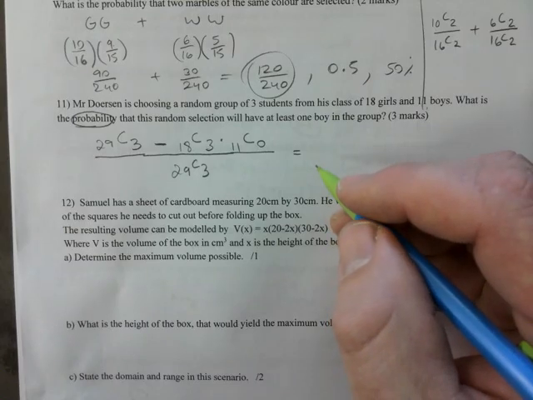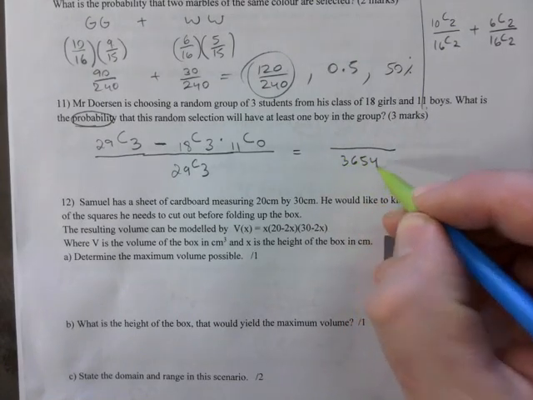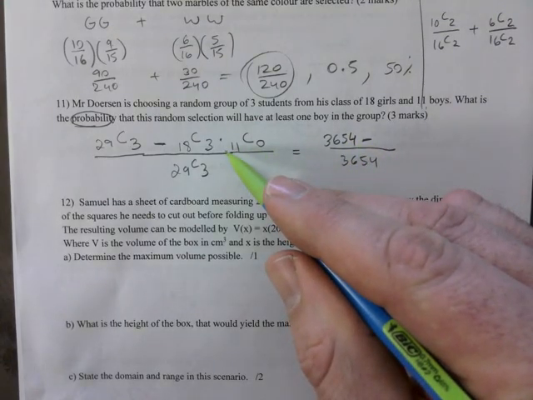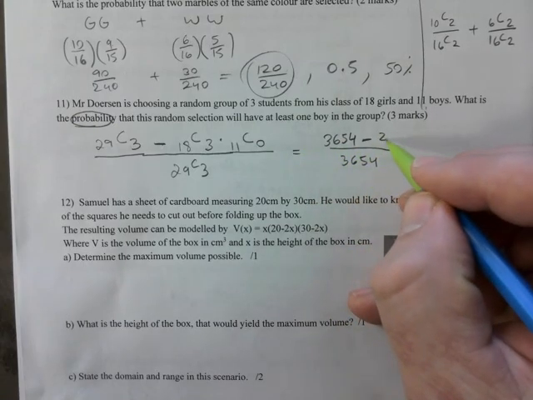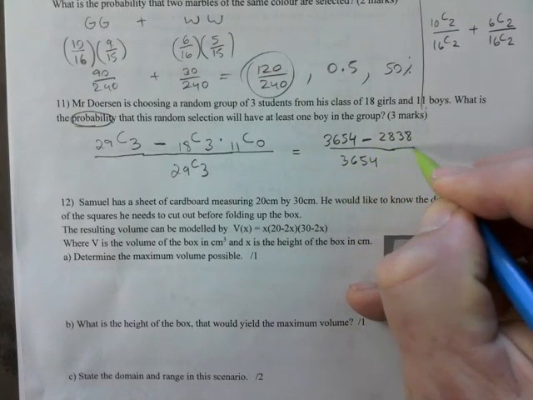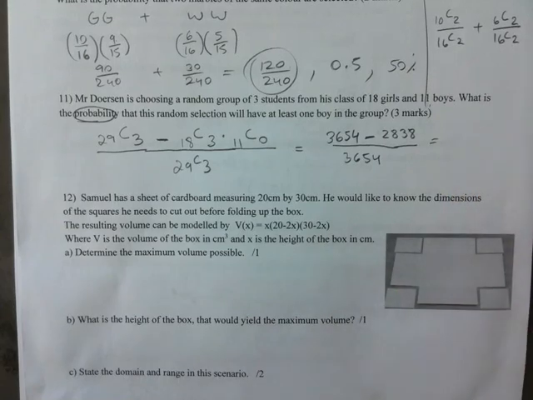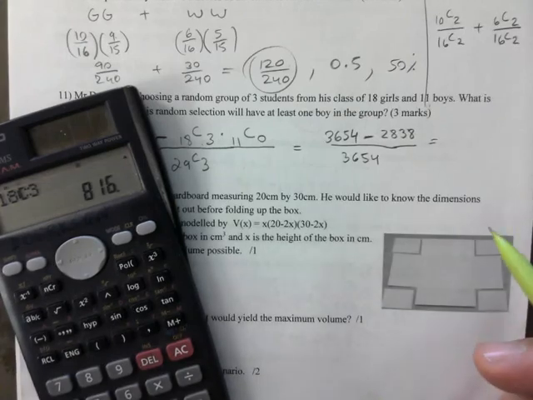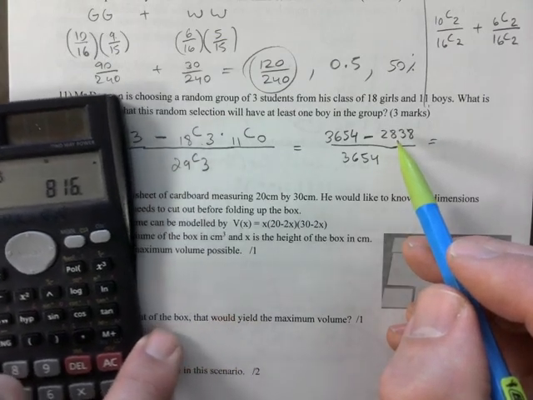29 choose 3 is 3654, yeah. And so it's 3654 minus this one right here. What is it? 2838, this part. 2838. Yeah, and that leaves you with 86. No, I'm doing something wrong here. I'm just going to check this. 18 choose 3. So this is 816, right? Did you give me the final answer? Yeah, by any chance?